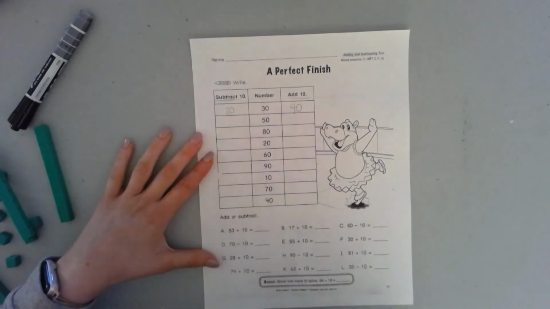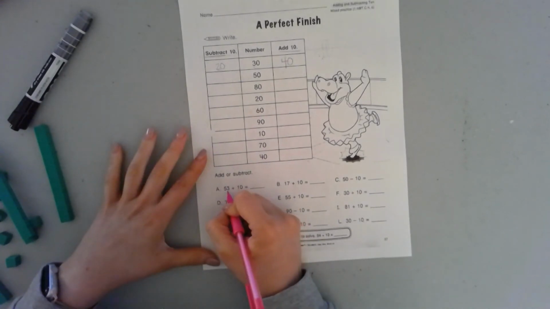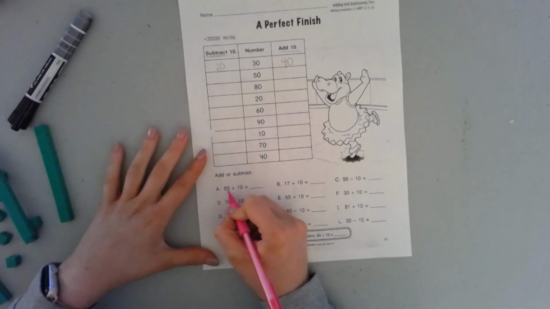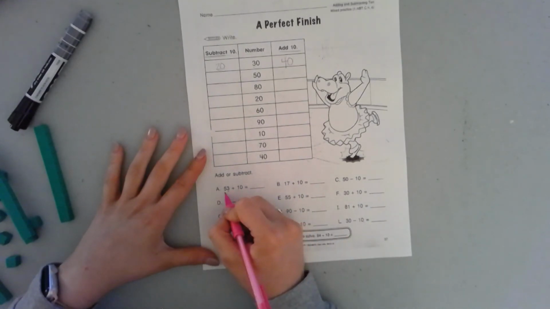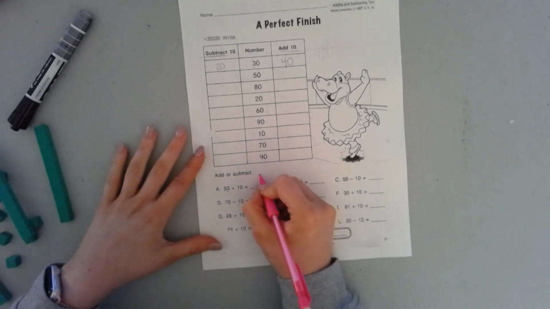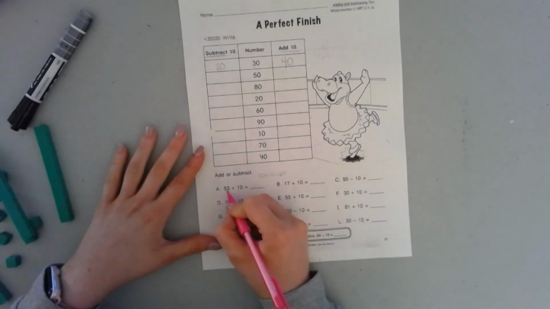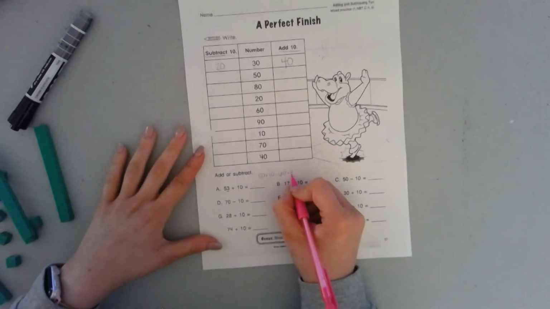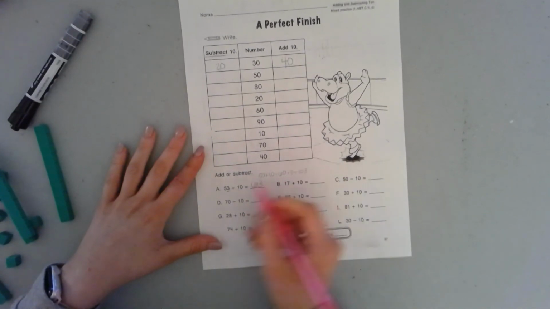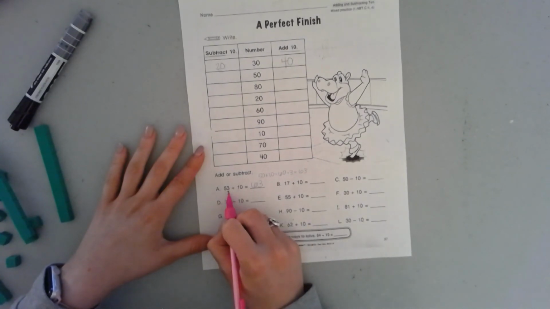10 less, 10 more. Then when you get down here, it just gets a little trickier because you might have a number in that ones place. So if we see 53 plus 10, 5 plus 1, so if you're just adding the 10s together, so we would be adding the 10s. 50 plus 10 is 60. Then you add in that 1, 60 plus 3, 63.